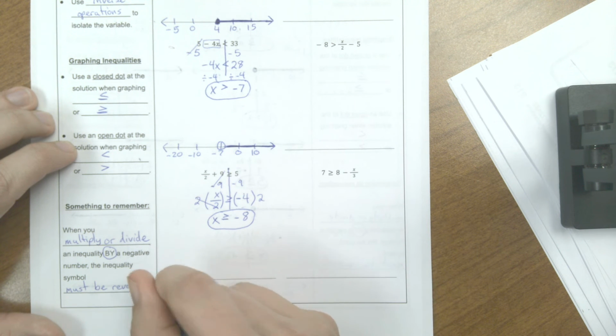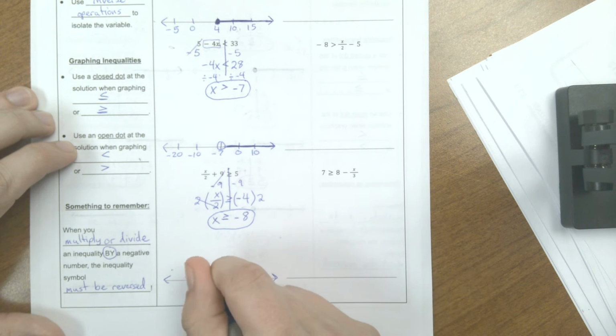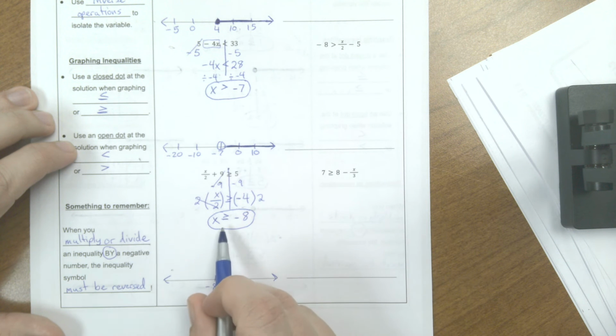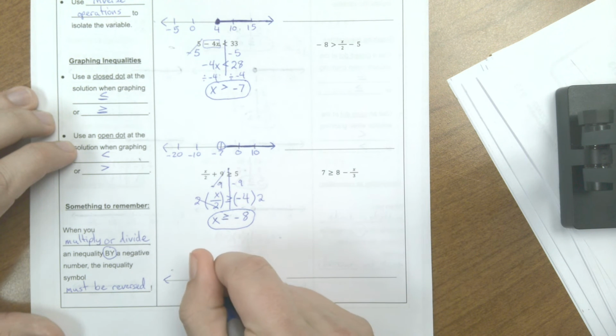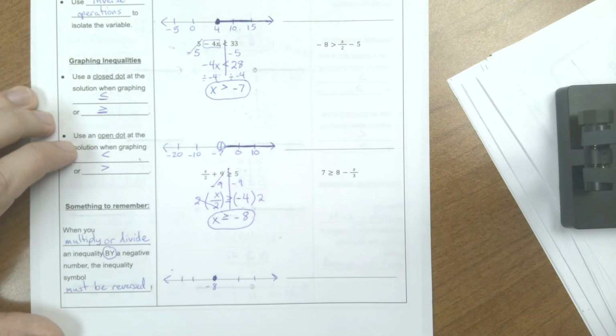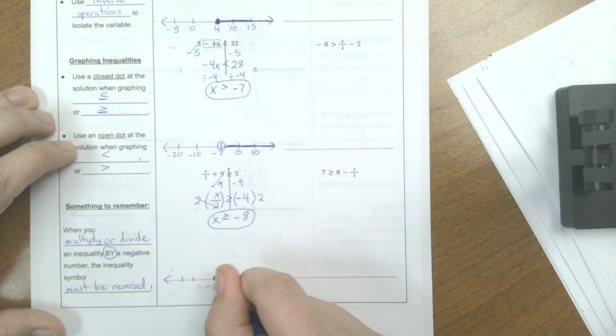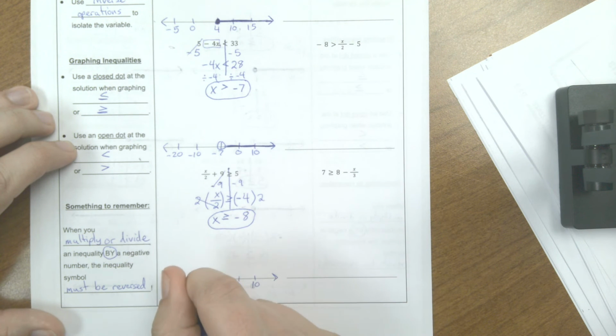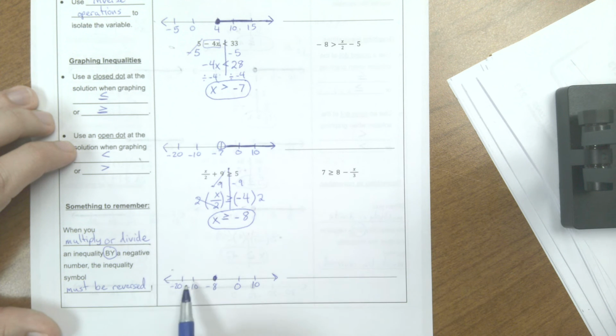Okay, go ahead. Let's graph this. -8 is the solution. It's or equal to, so this will be included in there. Pick two numbers greater, two numbers smaller. Let's see, -8, 0 is bigger, 10 is bigger. -10 is smaller, -20 is smaller. That scale is awful.